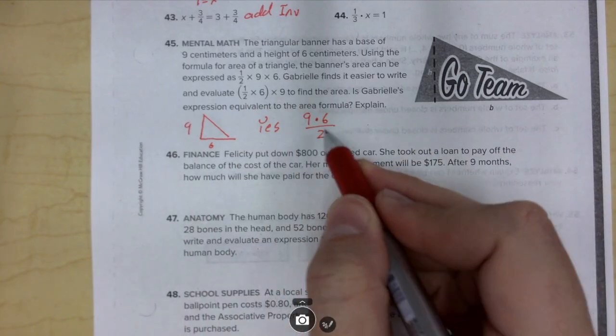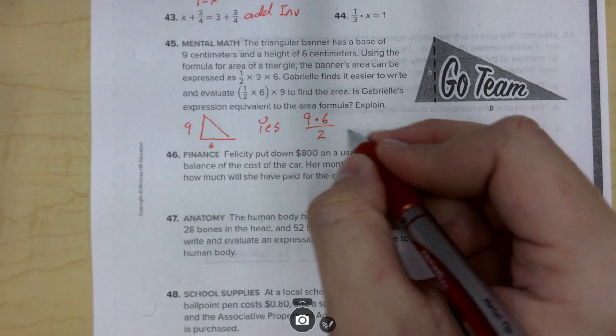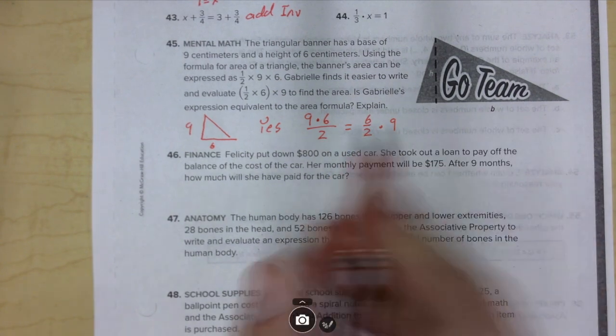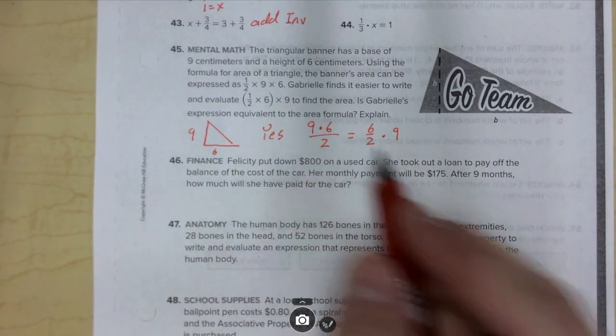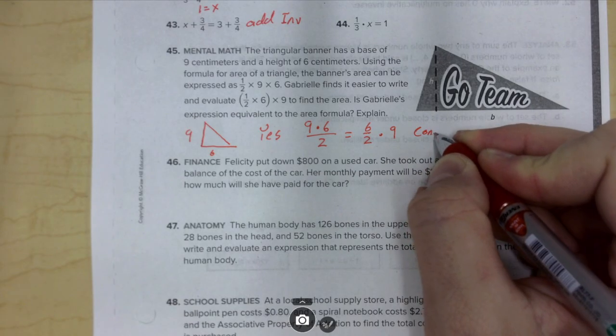No matter how we pull it apart or group it, we could even write this as 6 over 2 times 9. That's what that grouping also could be represented as. Does not matter. So we'll just say this is the commutative property of multiplication.